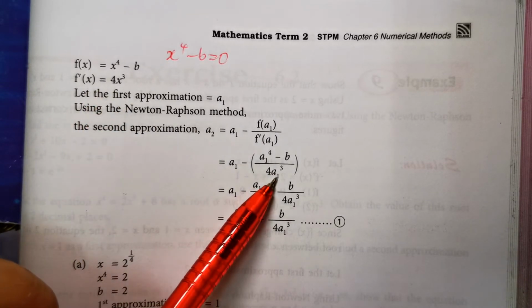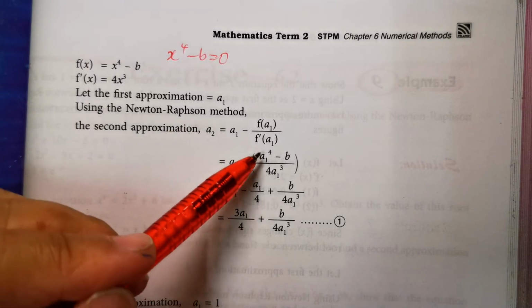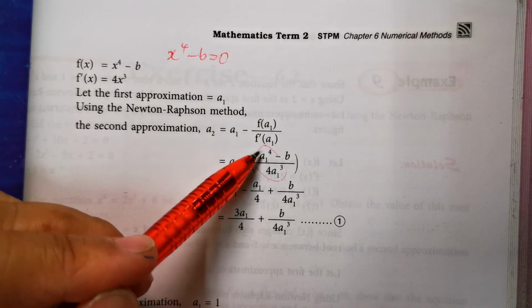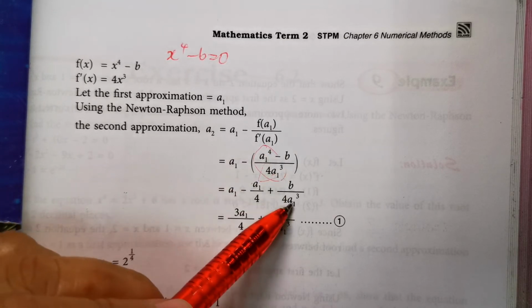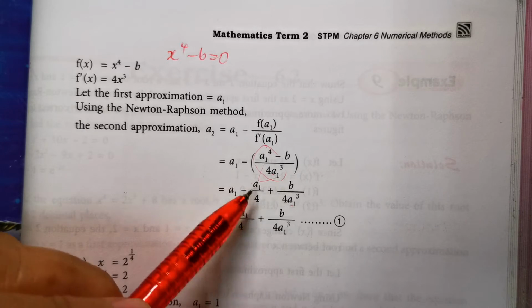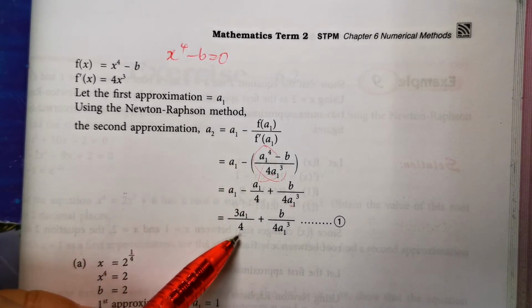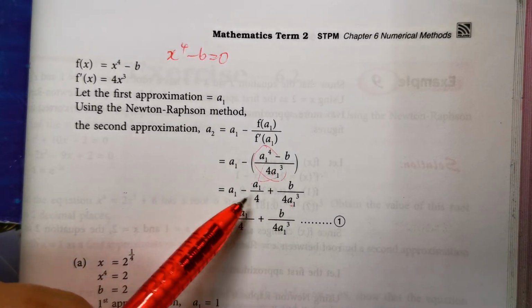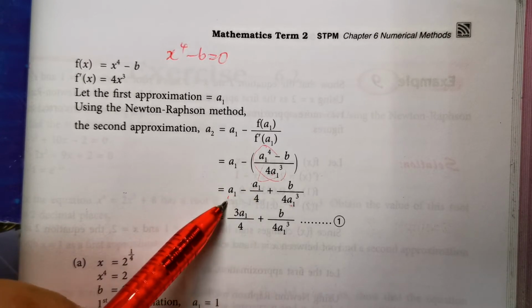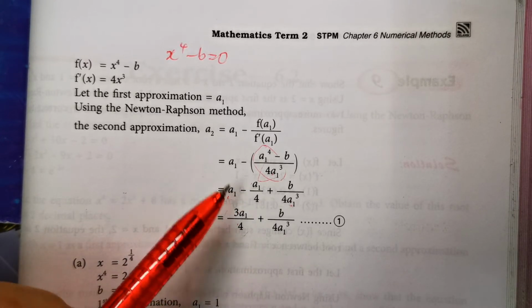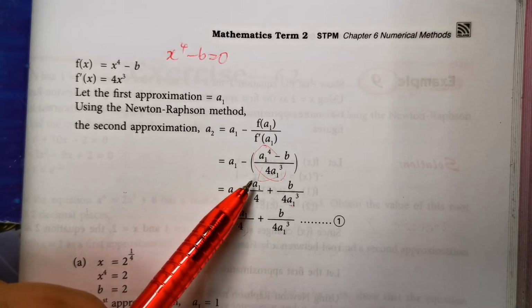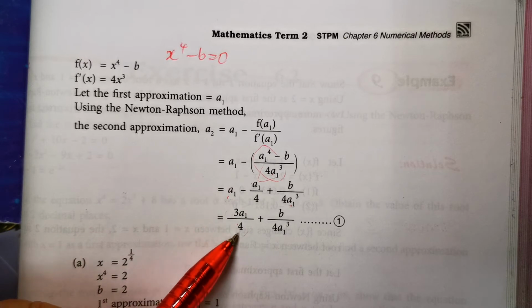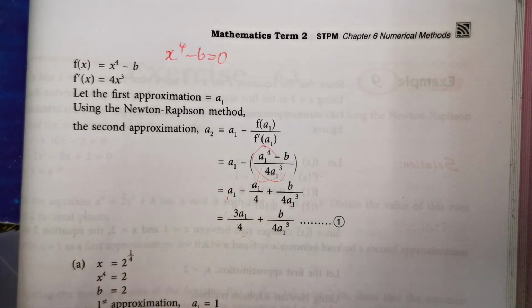So you get this. The next step is they split this into two fractions: A1⁴ over A1³, which leaves A1, then B over 4A1³. Then they combine these two because of the A1 and A1. So this is 4A1 over 4, 4A1 minus 1A1, which is 3A1. So this is what the question wants us to show. We have answered the first part.